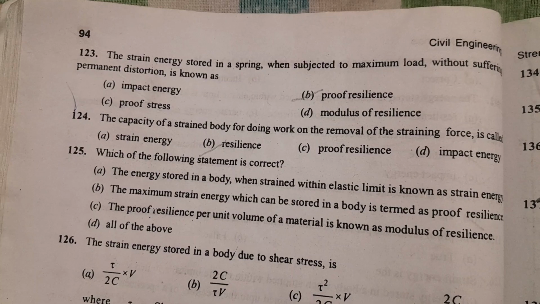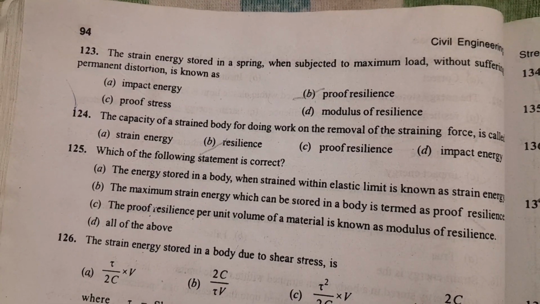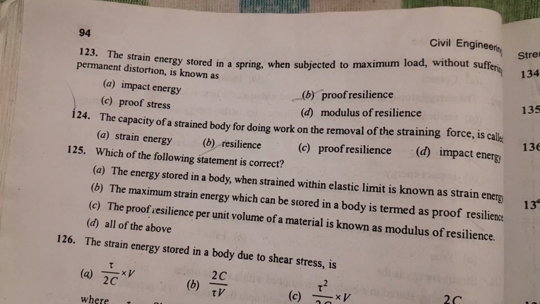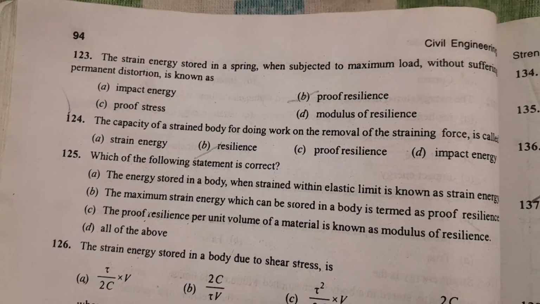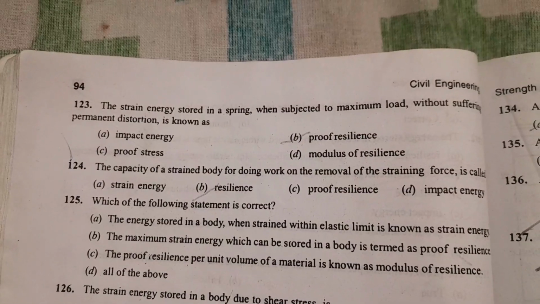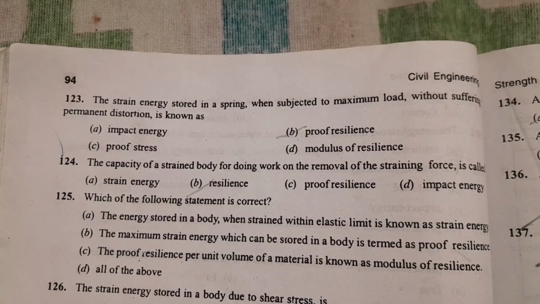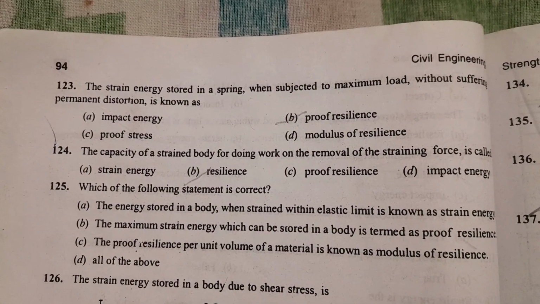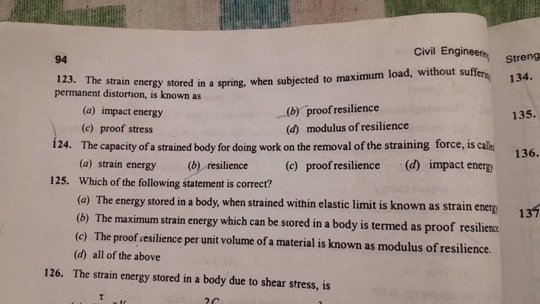Next question 124. The capacity of a strained body for doing work on the removal of straining force is called, option B is the correct answer, resilience. Next question 125. Which of the following statement is correct?